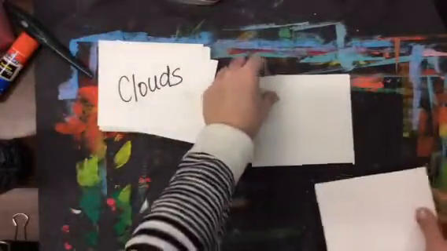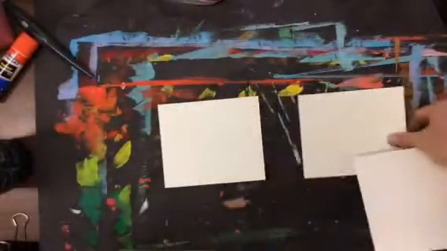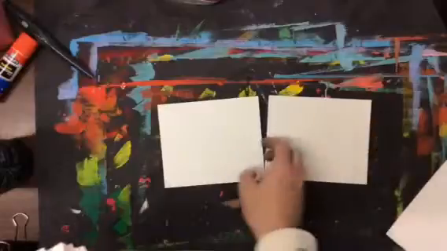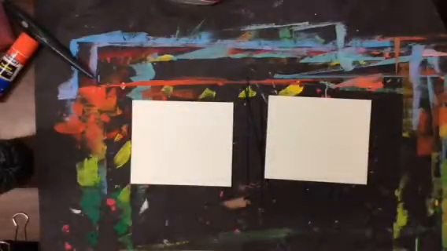Now, I'm going to show you some good clouds and some bad clouds, and hopefully those will help you make the right choice on your own paper. So if I'm taking one paper, you really don't need to take two. I'm just doing two to share with you good versus bad.